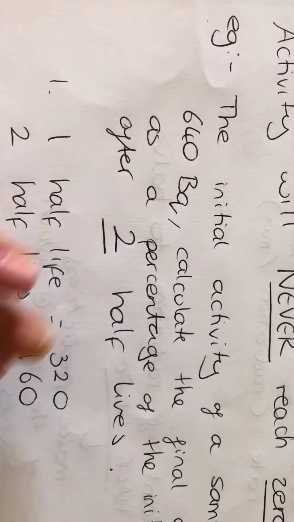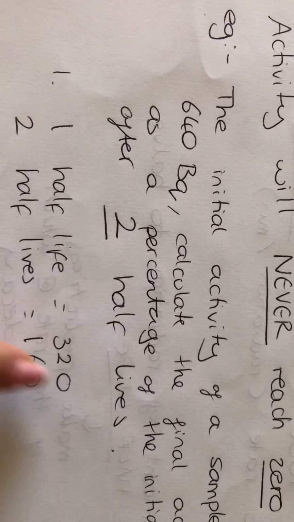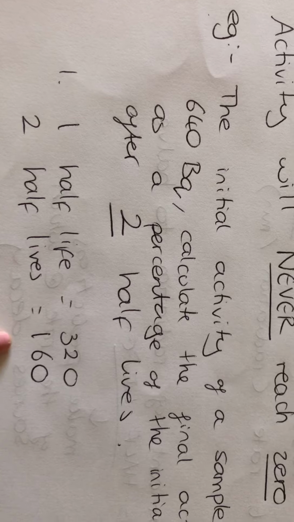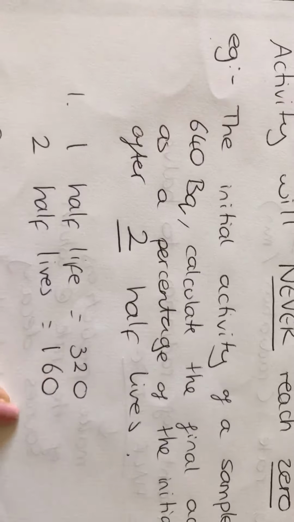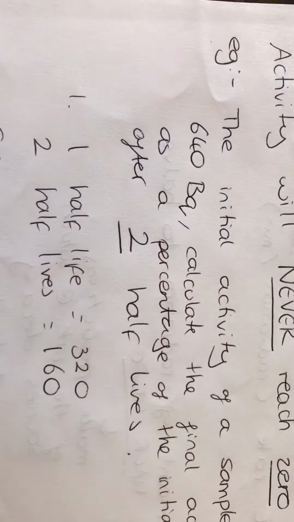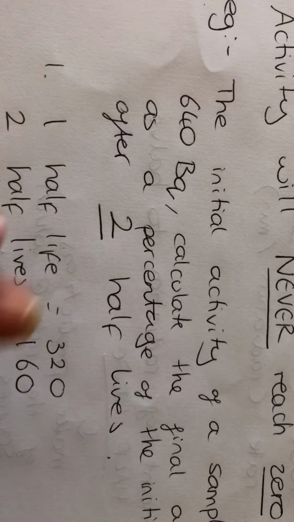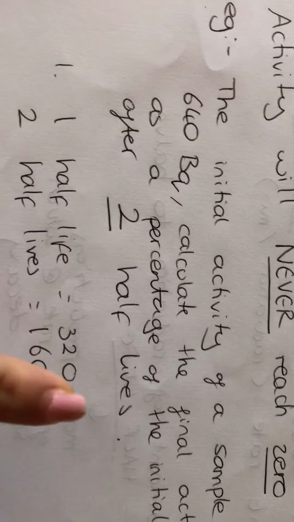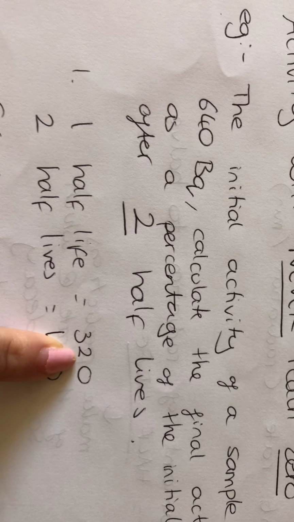Now this is where it gets tricky and where students trip up and make silly mistakes. They go, 1 half-life is 320, so the next half-life is 0, because they've gone 320 and then 320, so it's gone to 0. That's why it's really important to remember the activity will never reach 0. That's a really common mistake. What you've got to realise is that once this has decayed, you're now left with this, and this is now the number that's going to halve. So that's at the end of 1 half-life.